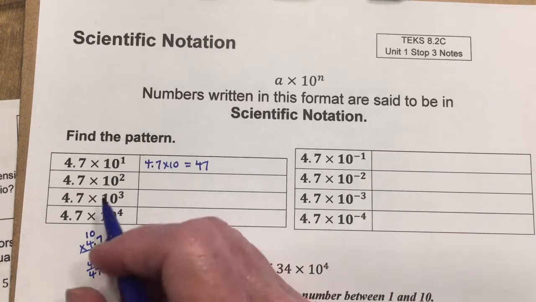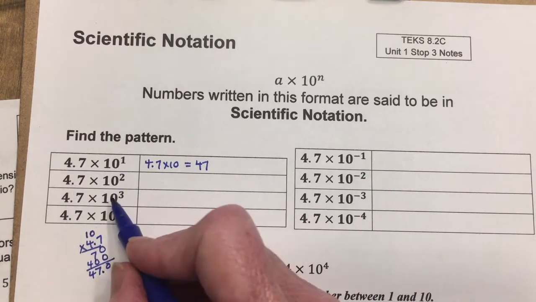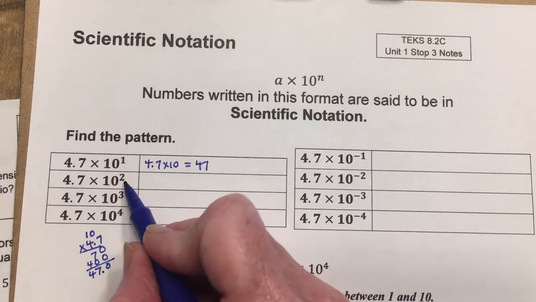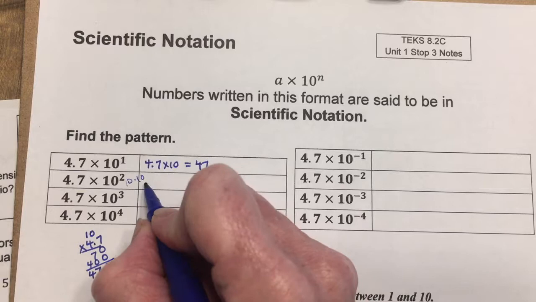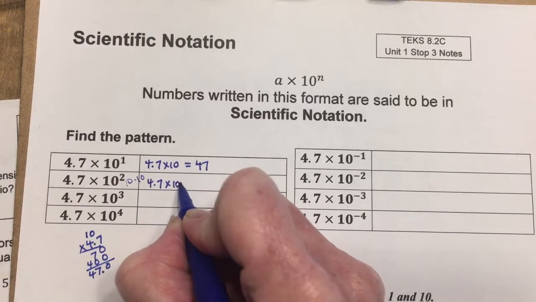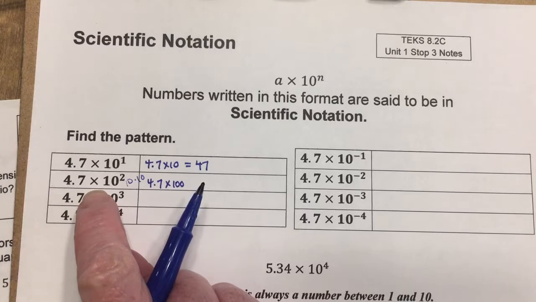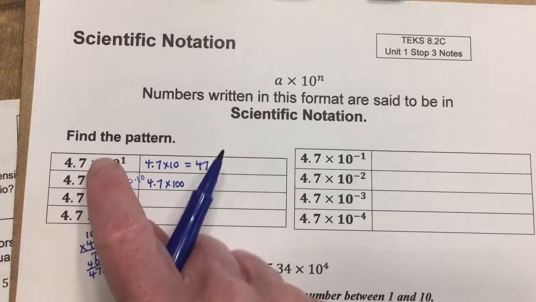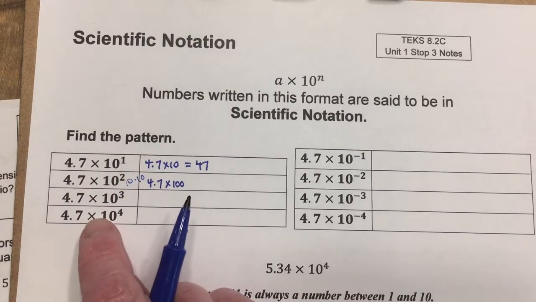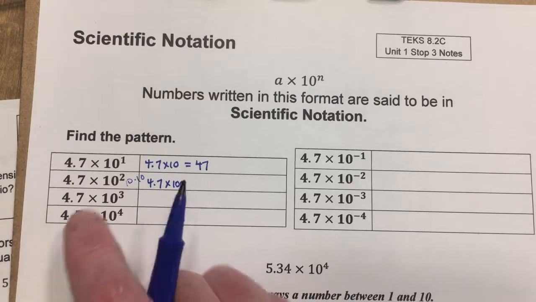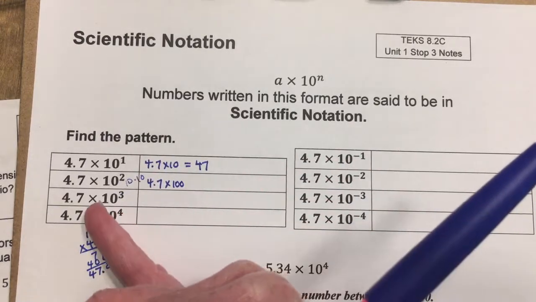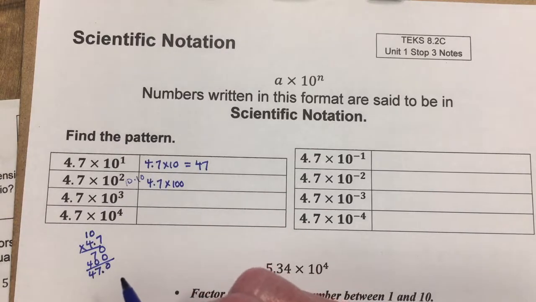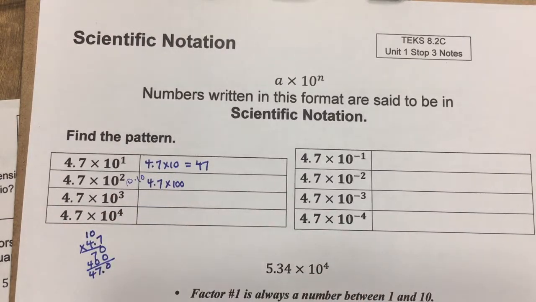All right, if I continue looking at these numbers here, I know 10 to the second power means 10 times 10, right? Which is 100. So really, I'm multiplying 4.7 times 100. So I know that we said not to use the x anymore in math, and that's true. In math, we're not going to use the x, at least not for multiplication, okay? But in scientific notation, this is the way you're going to see it written. In science, when something is in scientific notation, it's understood that the x means multiply.